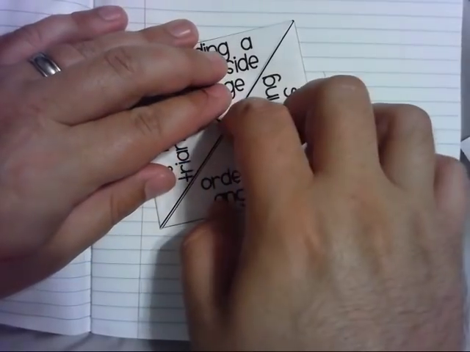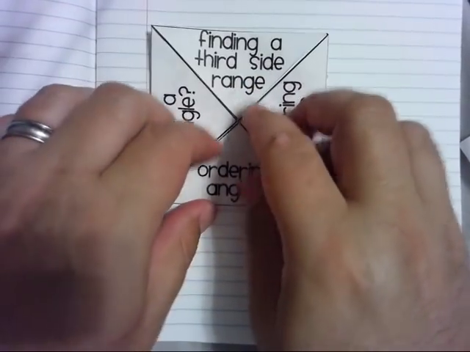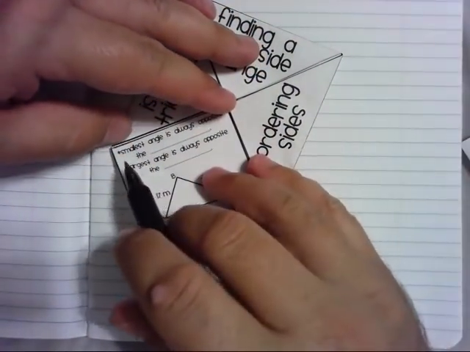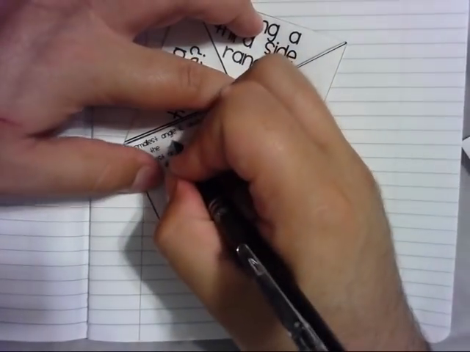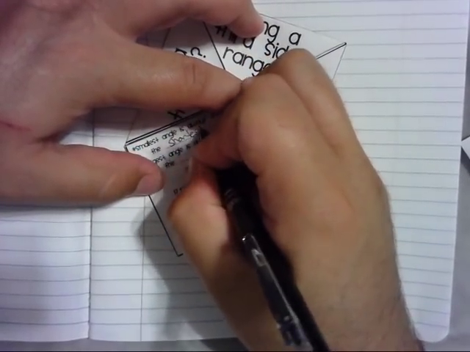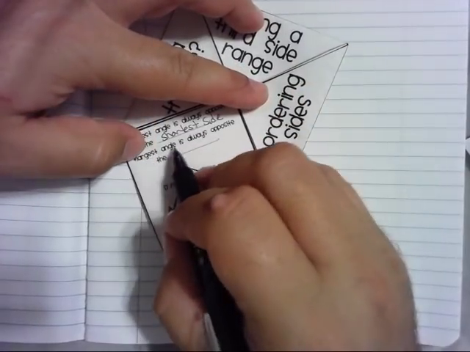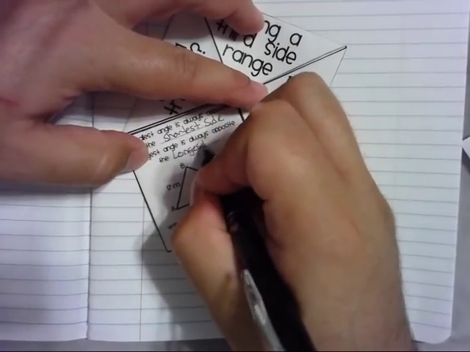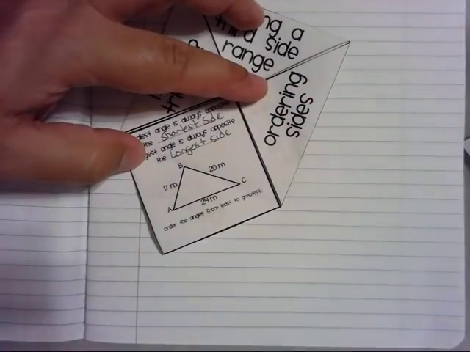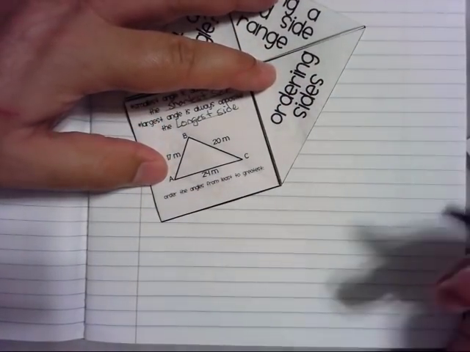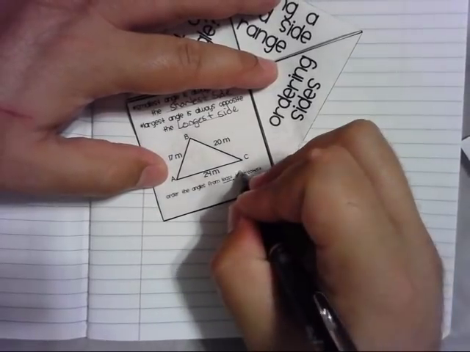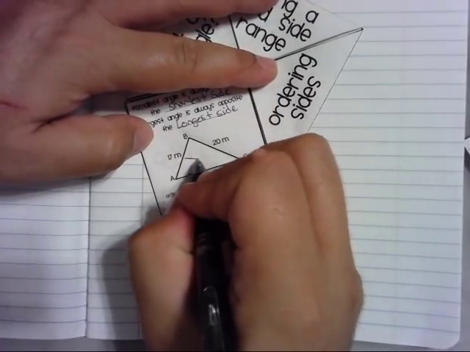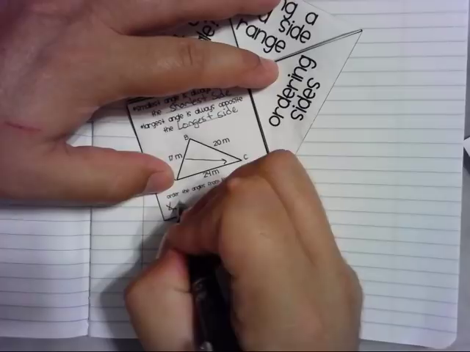Ordering angles is just like ordering the sides. Across from the largest side is the largest angle. The smallest angle is always opposite the shortest side. The largest angle is always opposite the longest side. So it says order the angles from least to greatest. The smallest angle is going to be opposite the smallest side. So angle C is the smallest.